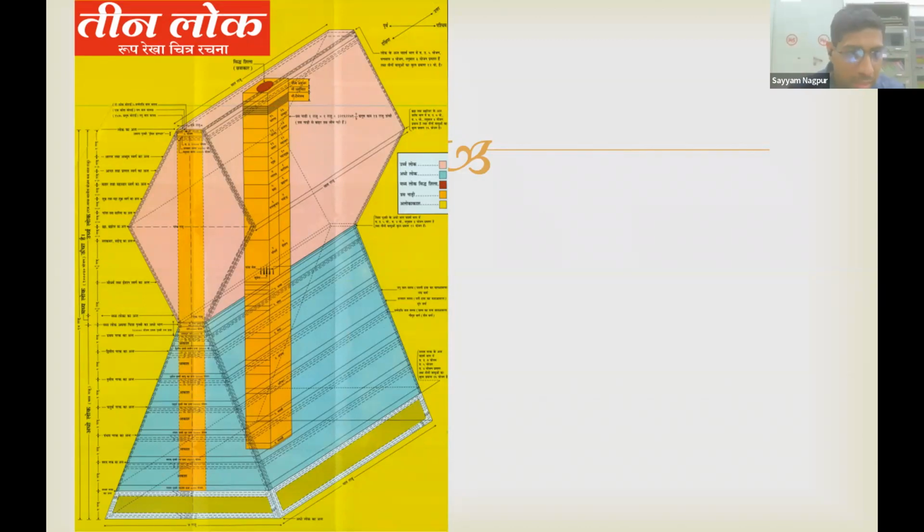Then Madhyalok is basically shown by nothing actually. Nothing shows Madhyalok clearly. And then the cuboid that you can see in the center of the world, the vertical center of the world, that is called as Trasnadi, and the yellowish part is called as Alokakash.